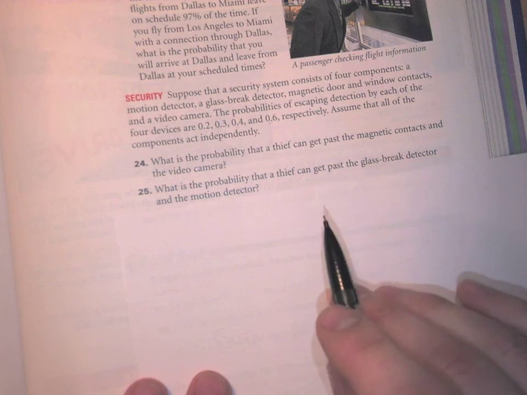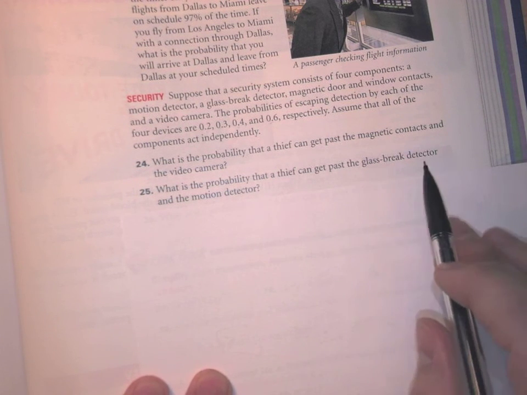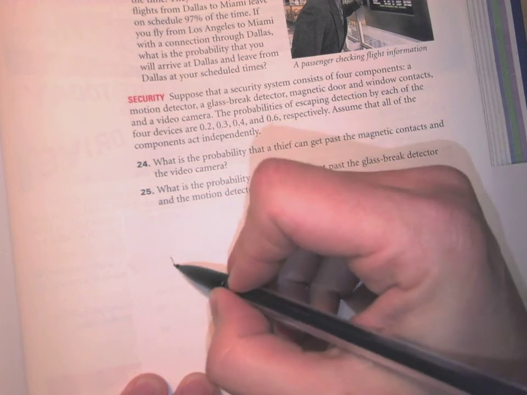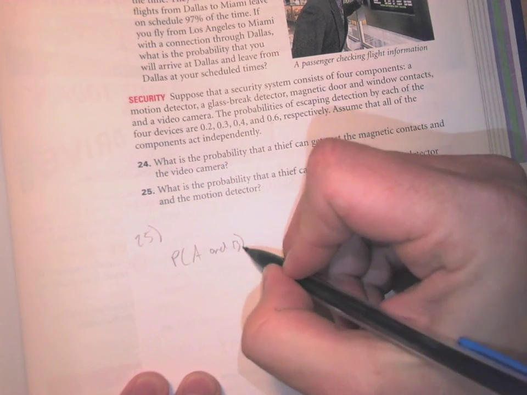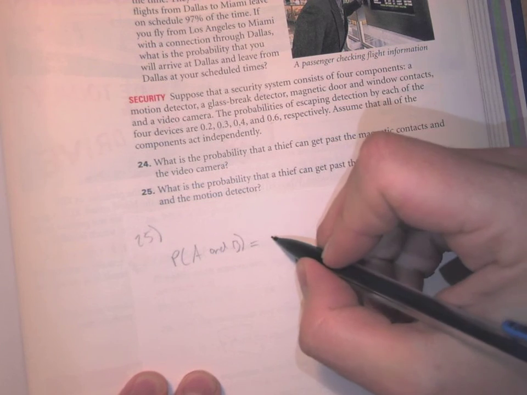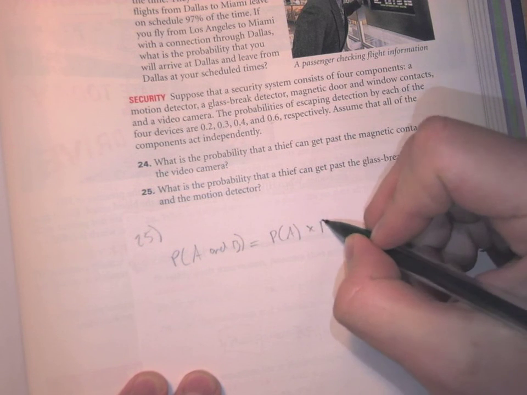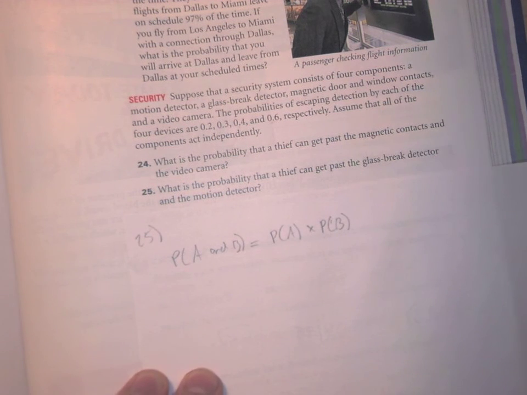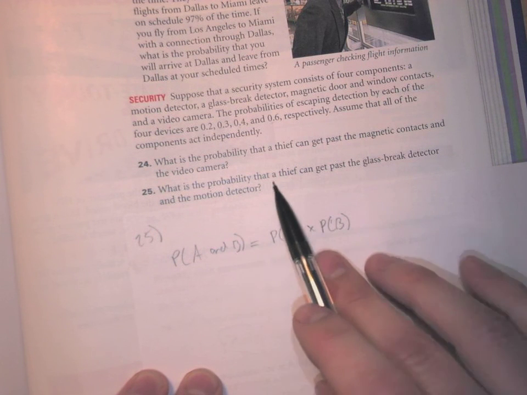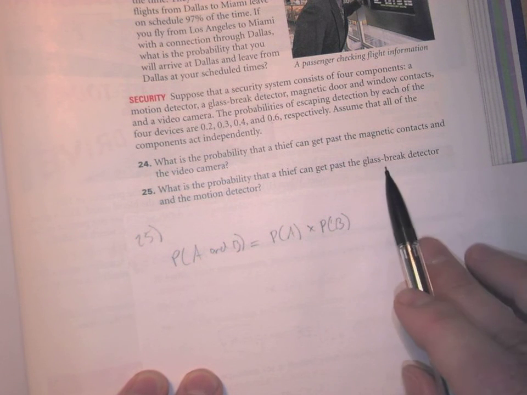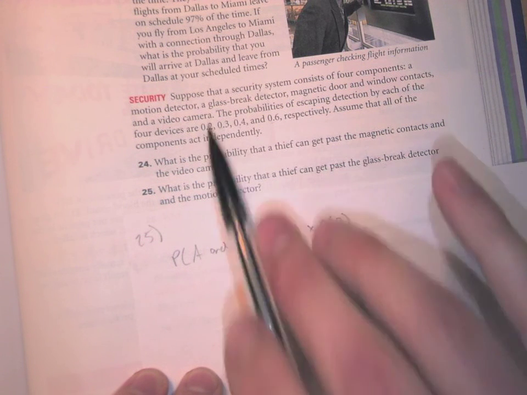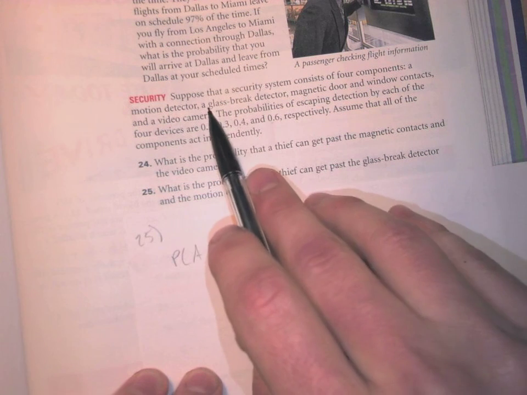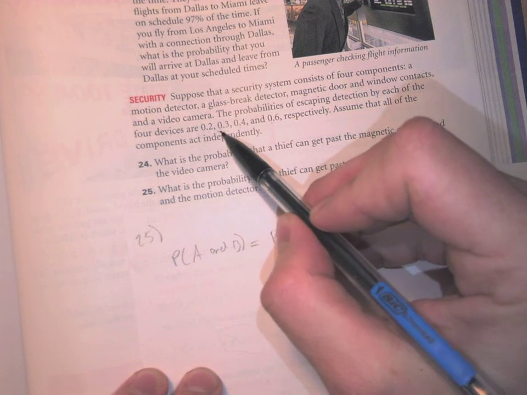So what is the probability that a thief can get past the glass break detector and the motion detector? So again, for 25, the probability of A and B is equal to the probability of A times the probability of B. Now, you can label these however you want, but let's just say that the probability the thief can get past the glass break detector, that's A. That's this one.